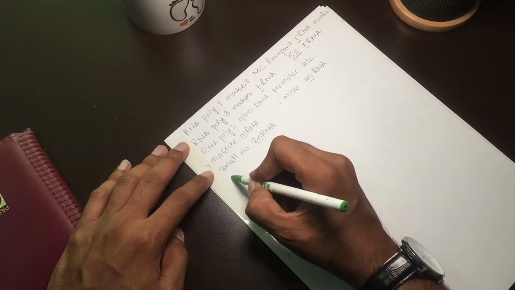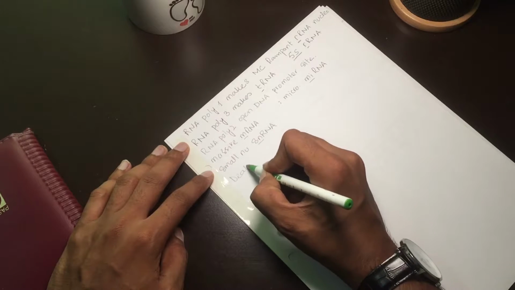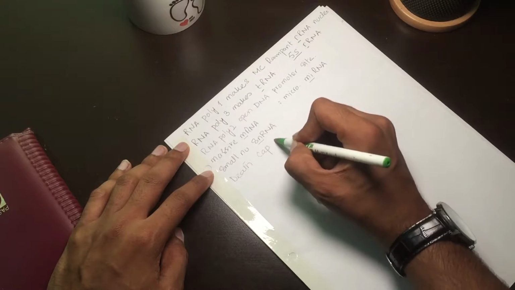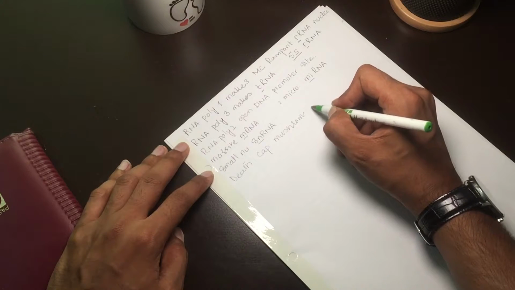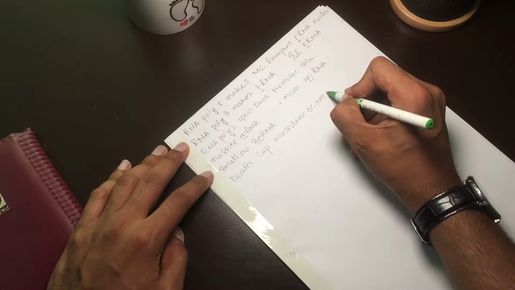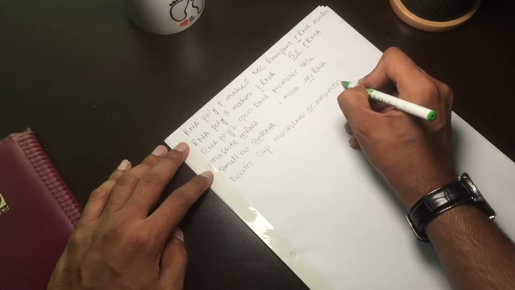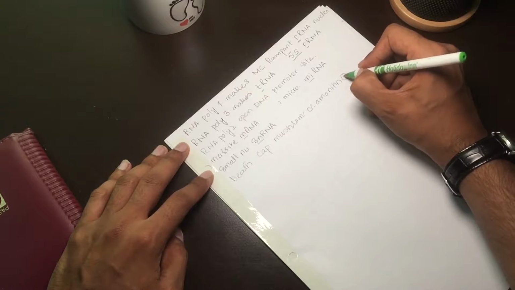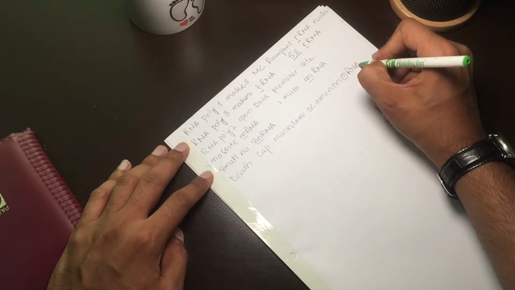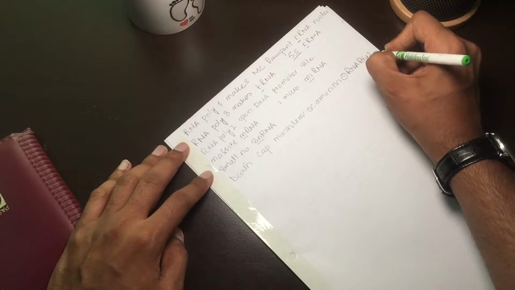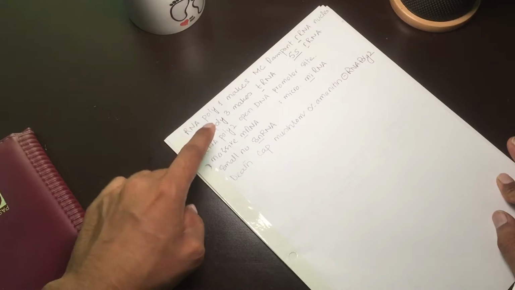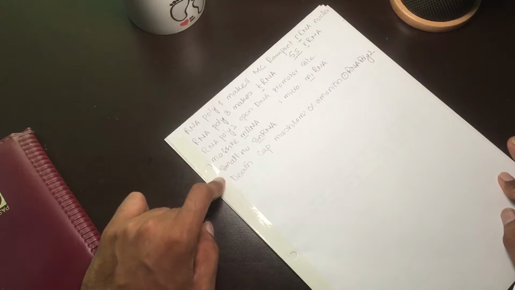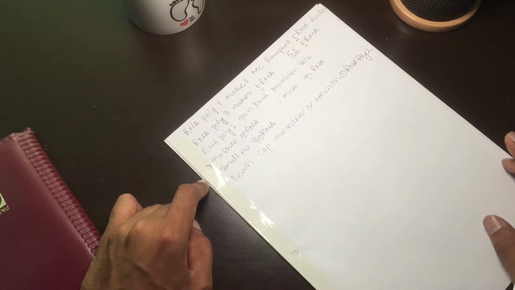Now there is a death cap mushroom, which releases alpha amanitin, and it actually inhibits RNA polymerase 2. If RNA polymerase 2 is inhibited, then there is no messenger RNA, no splicing, no processing.